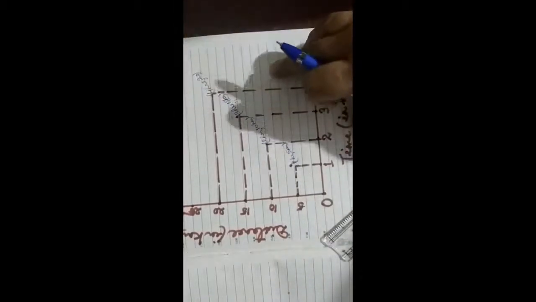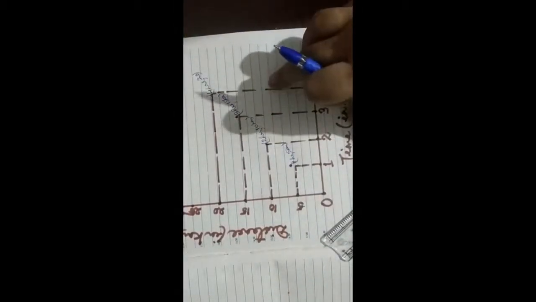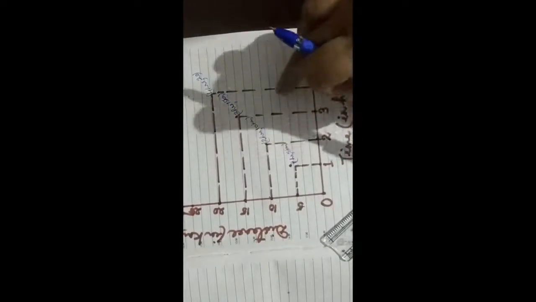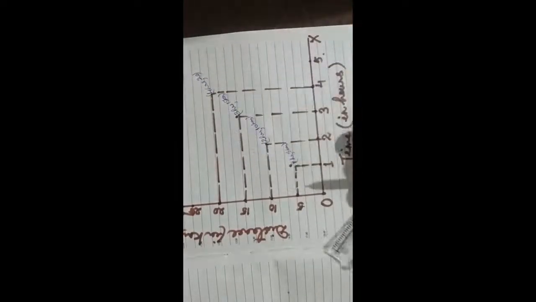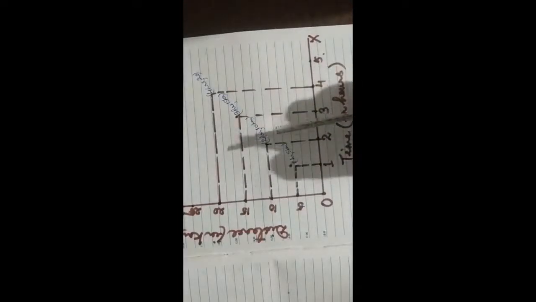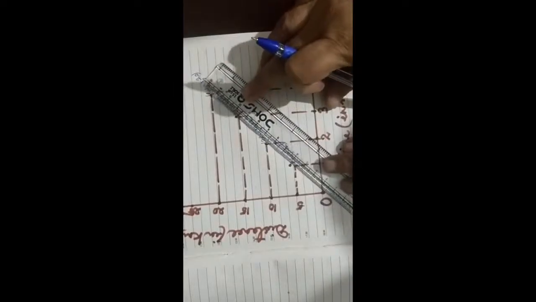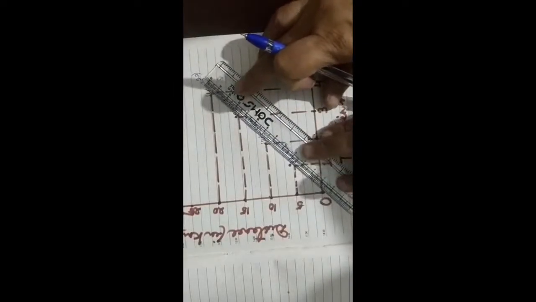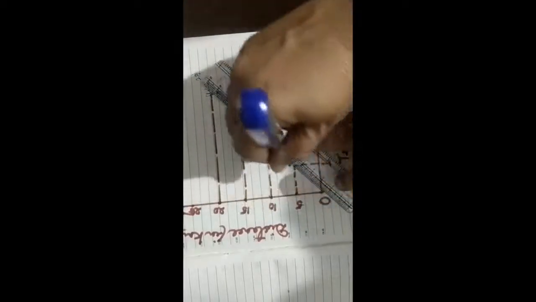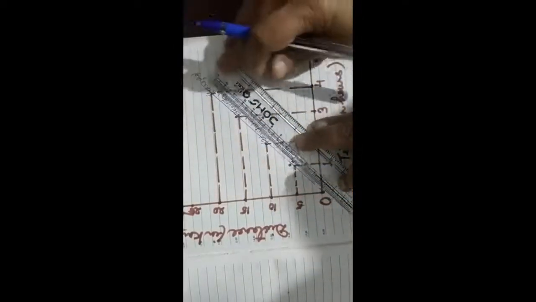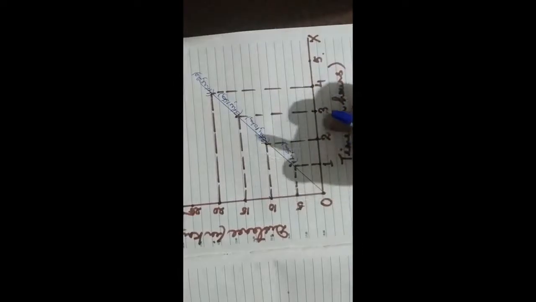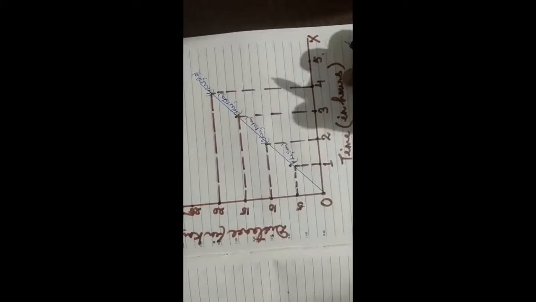So all the points on the graph correspond to the position of the car at various times. So now you have to join all the points on the graph. See here, in this way you have to join all the points. Clear? Now you will find that it is a straight line. This is the distance time graph for the motion of the car.